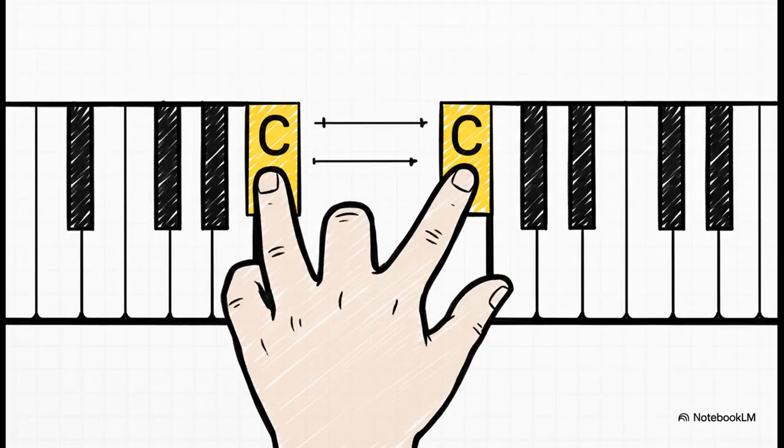The octave is even a physical thing you can see and feel. On a standard piano keyboard, the distance from one C key to the next C key is about 16.5 centimeters. For most adults, that's a pretty comfortable span for your hand, from your thumb to your pinky. You can literally reach out and touch an octave.